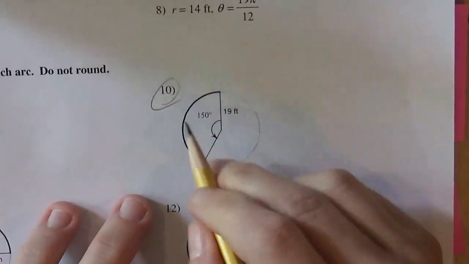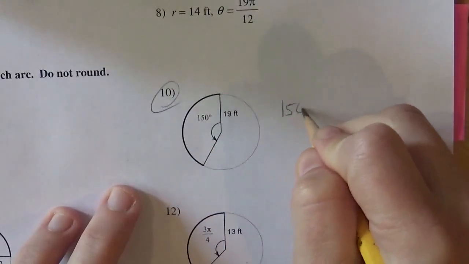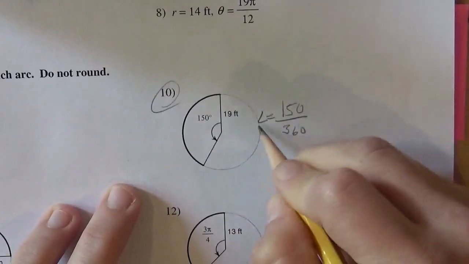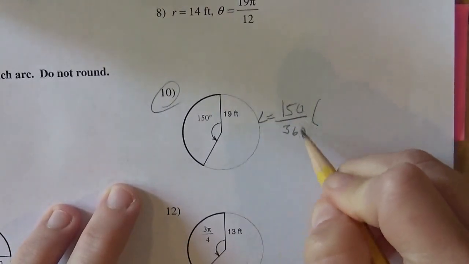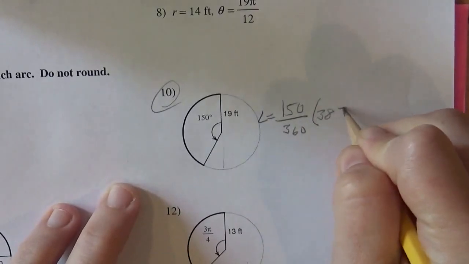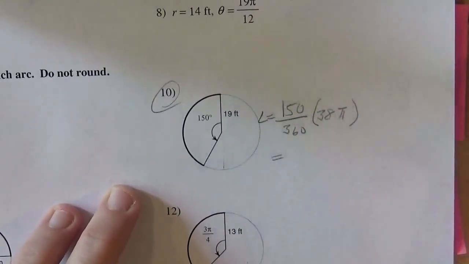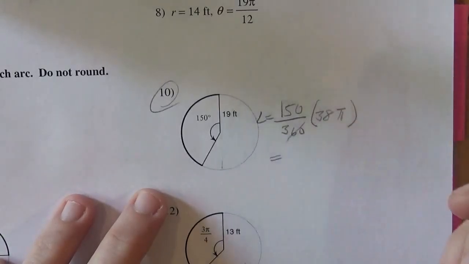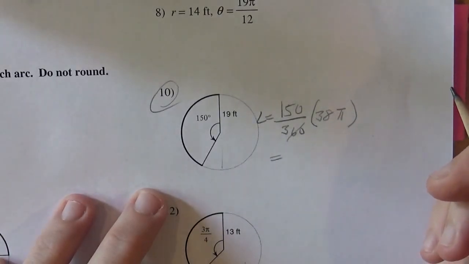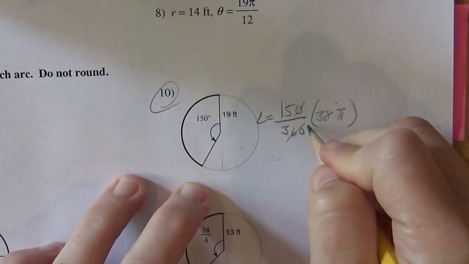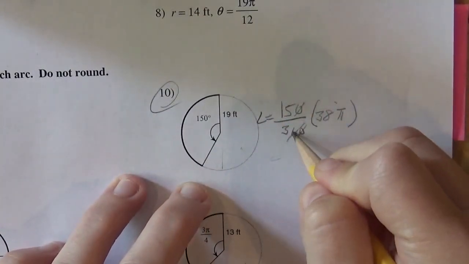Let's just stick with that. So we'll do number 10. If I have 150 degrees out of the full 360, my arc length is going to be 150 over 360. My diameter is 38, so times 38 pi. And so then I just reduce this. I can divide by lots of things. If I divide this first, I can chop off those zeros.